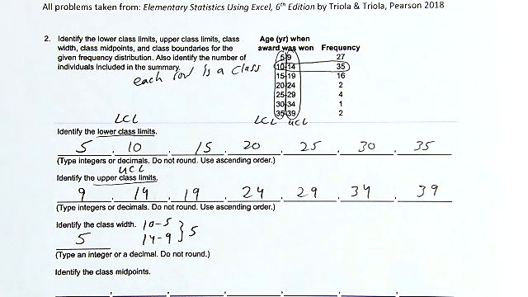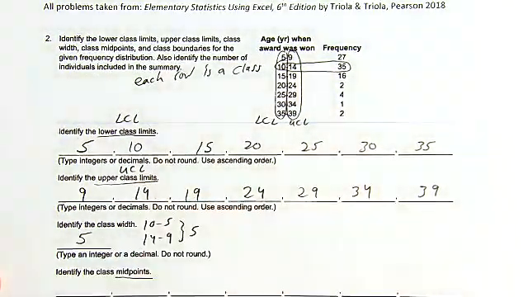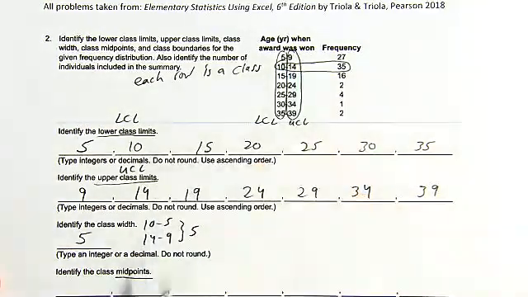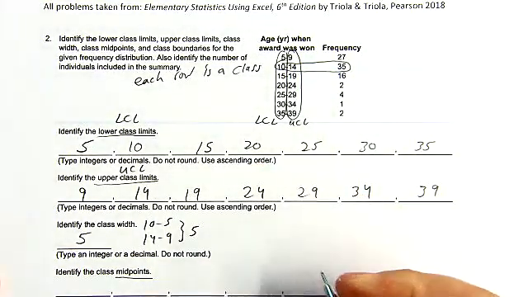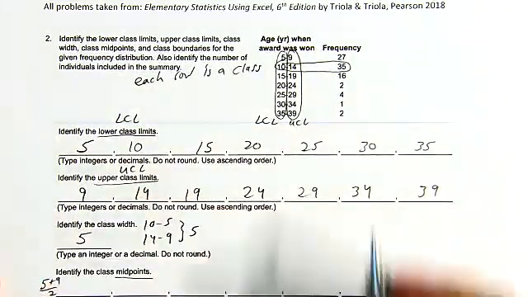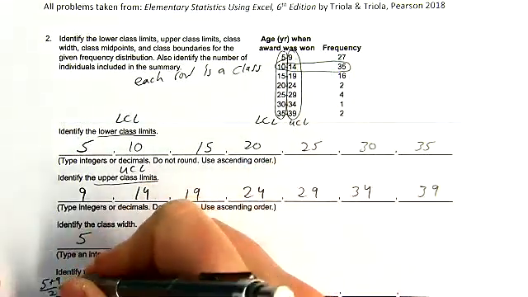Okay, identify the class midpoints. The midpoint is in between your two numbers. So what's in between 5 and 9? To get this, you would add 5 plus 9 and divide by 2. So add these two numbers, the 5 and the 9, divide by 2, and you should get 7.